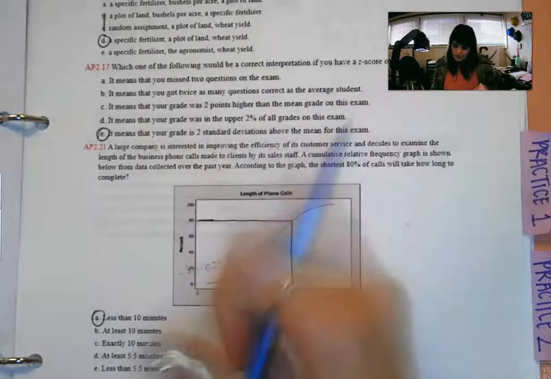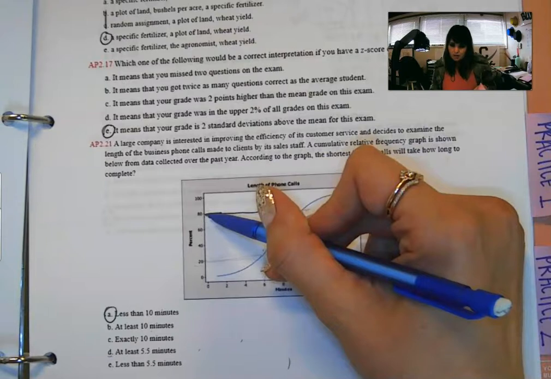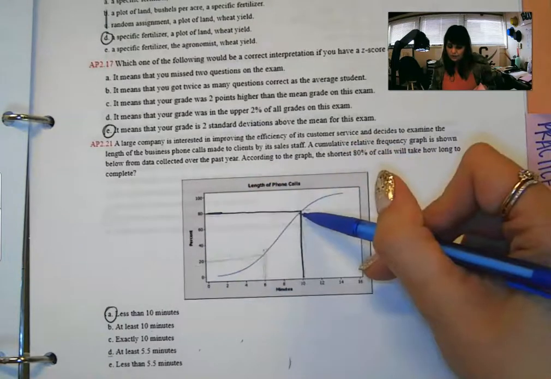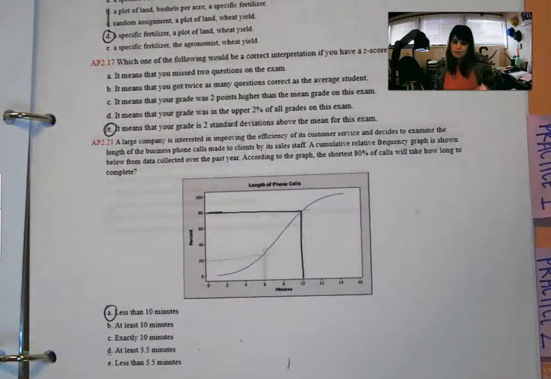So the shortest 80%, I find 80% on my percentage, go over to the graph, go down, less than 10 minutes.